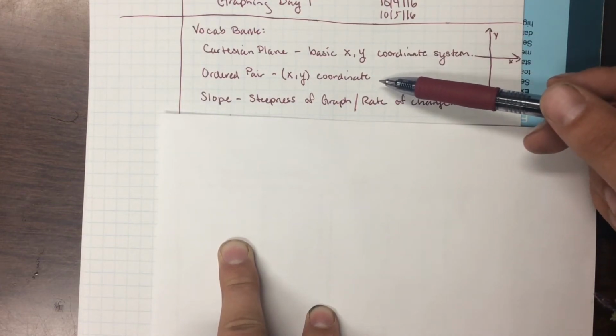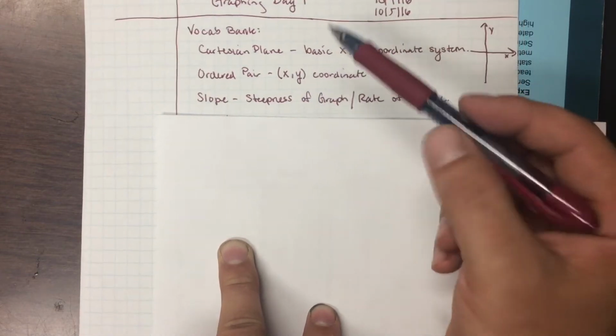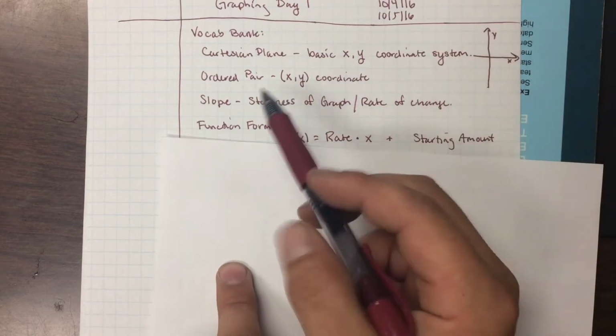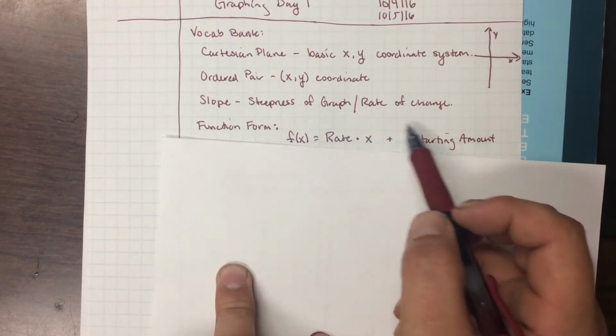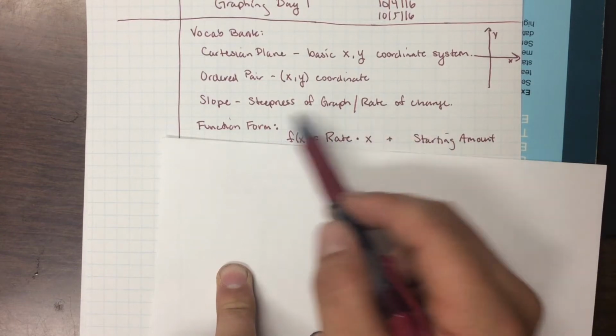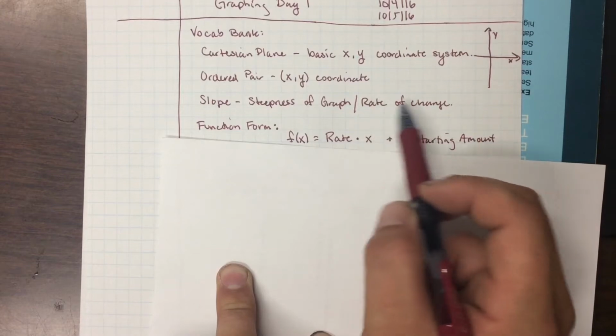It's an ordered pair. This is just an XY coordinate, and we always see it as x first, then y. And then we have slope. We call slope the steepness of our graph. It's also called the rate of change. Okay, slope is the steepness of a graph, also known as the rate of change.